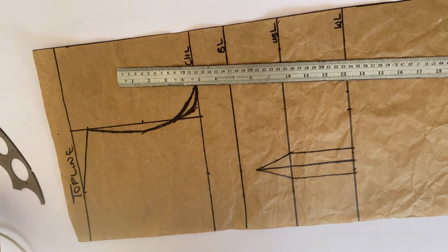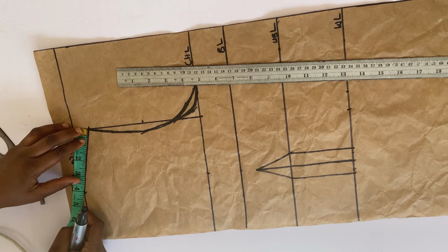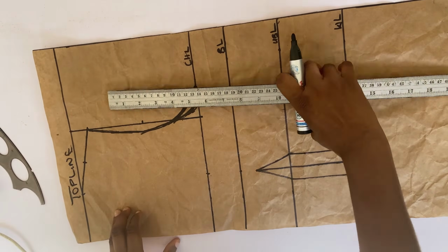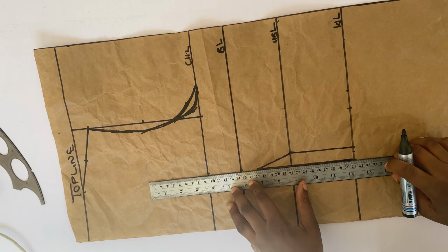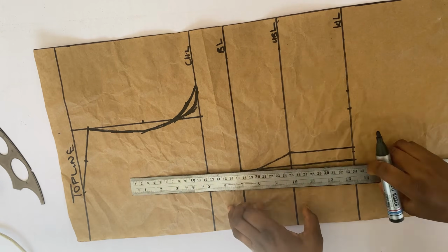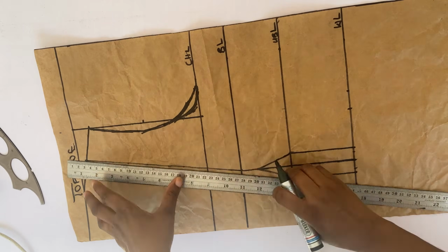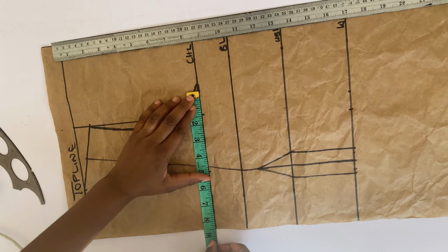After doing that, the next thing we're going to be doing now is, on that shoulder point, I'm going to be dividing it by 2, and then from here I'm just going to extend the dart line all the way to the bust line like so, and then from that bust line I'm going to connect it to the midpoint of the shoulder, and this is what we have, the shoulder dart.